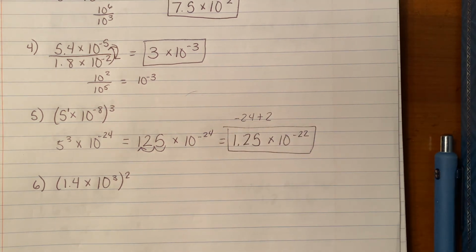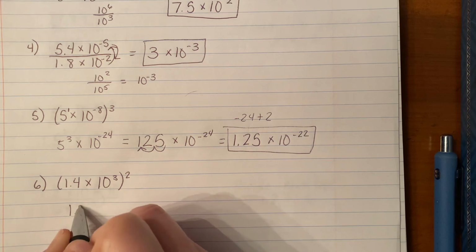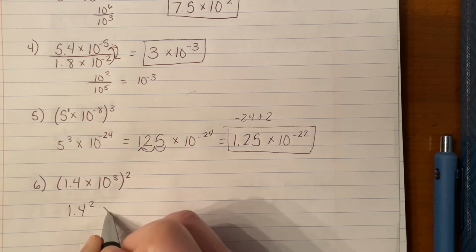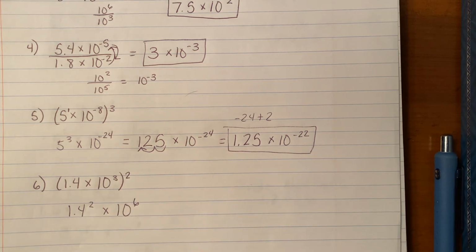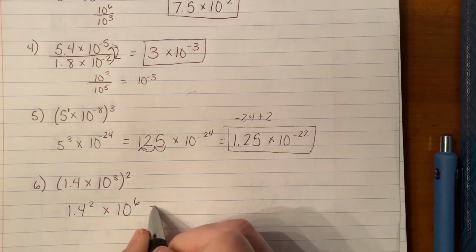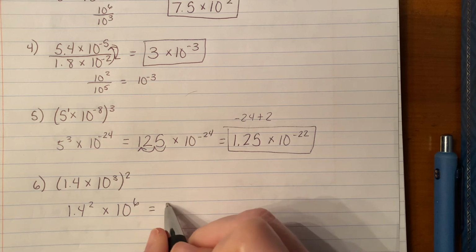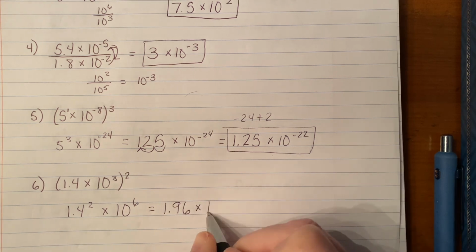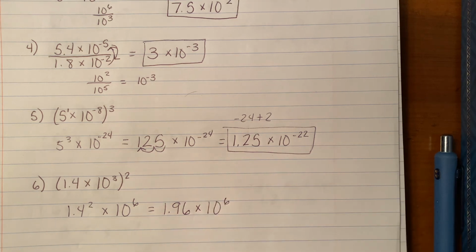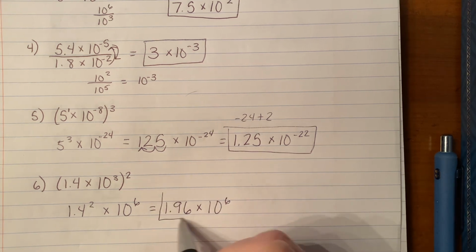Okay, let's look at the very last one, and we're going to do 1.4 squared times 10 to the 3 times 2, which would give us 6. 1.4 squared is going to be 1.96 times 10 to the 6, and it's already in scientific notation, so we're done.